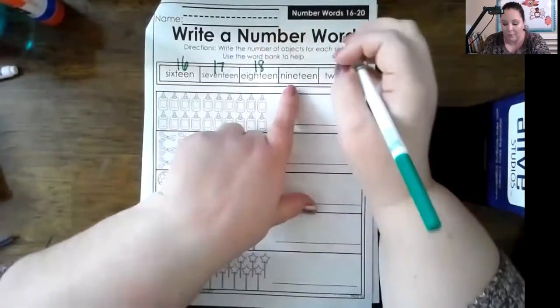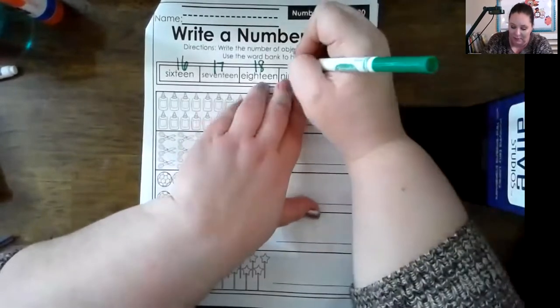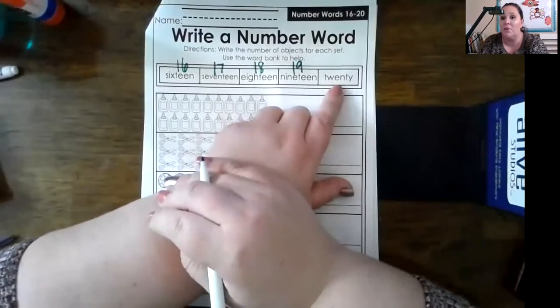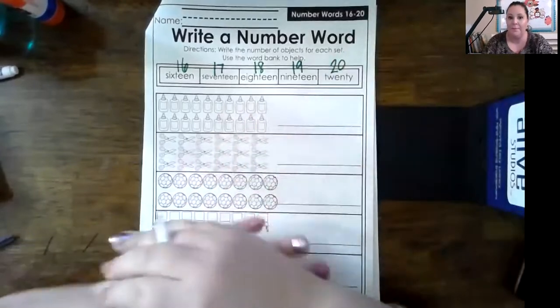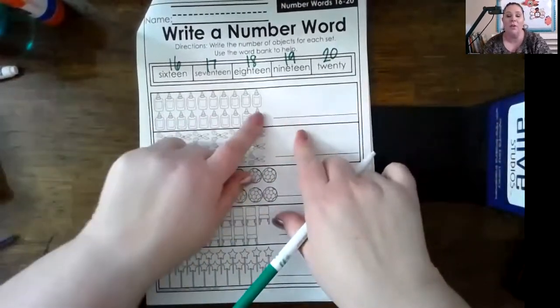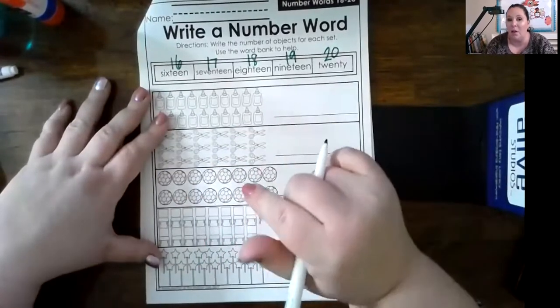Okay. 19. Okay. And here's 20 that we just built. Okay. And then you probably know how to do this too. You're going to count the objects in each row and then write the number word.